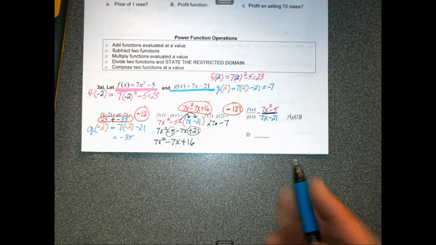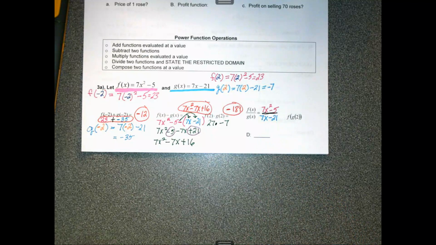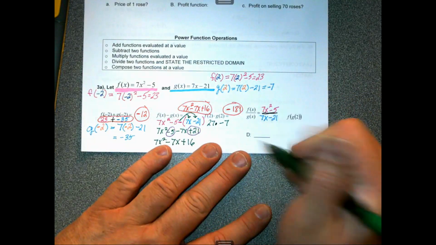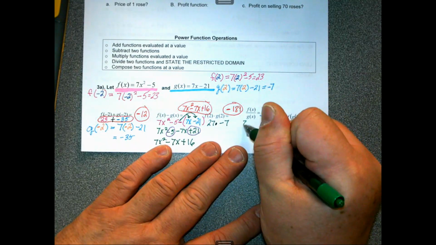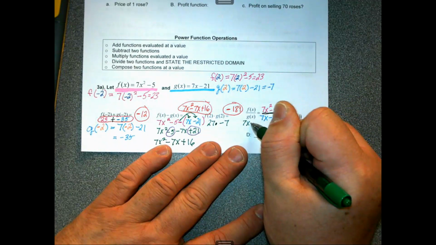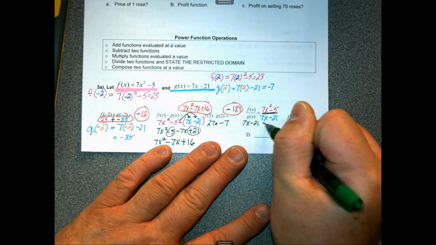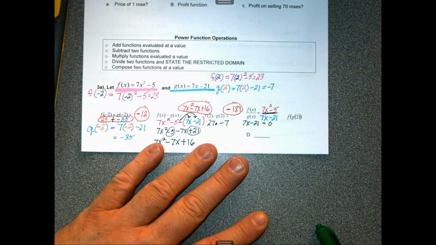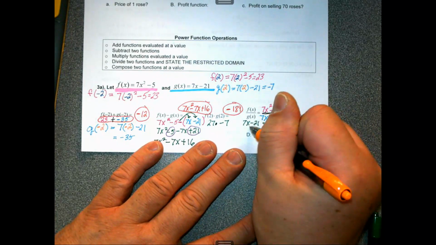So what we do is we take the denominator here, and we set it equal to 0, so we figure out what it can't equal. So we take our 7x minus 21, set it equal to 0. We solve for x. So I'm going to add 21 to both sides.